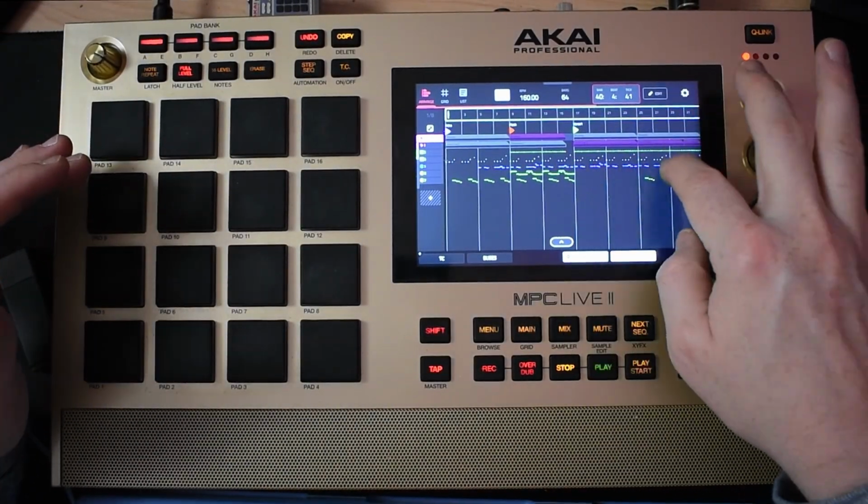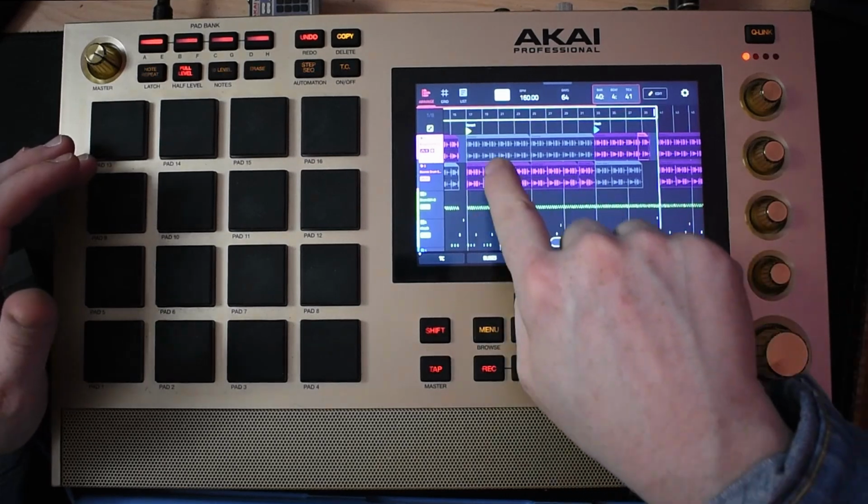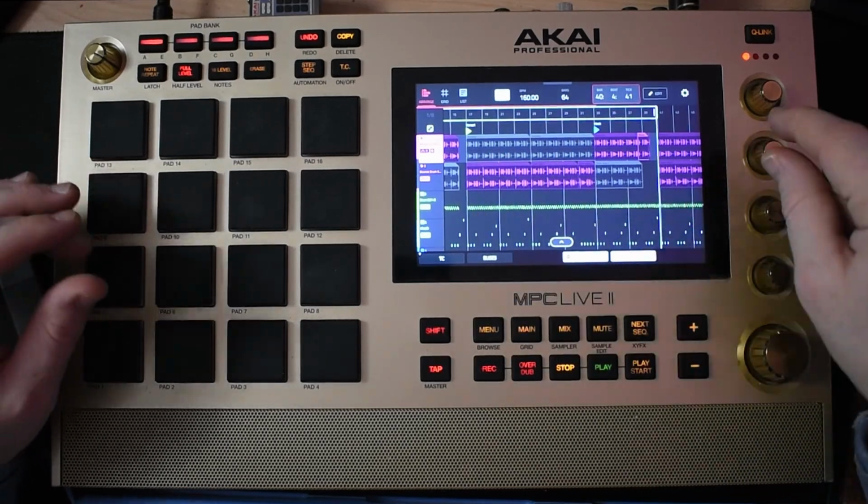I have some variation in there. So in one part I have the different drums muted and unmuted.